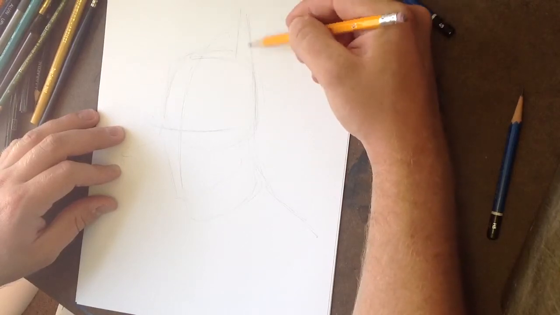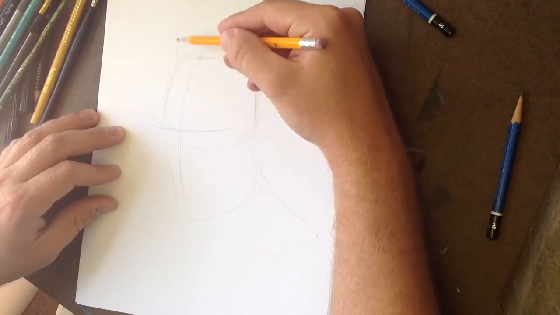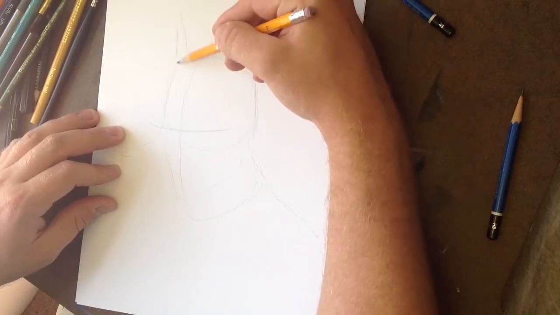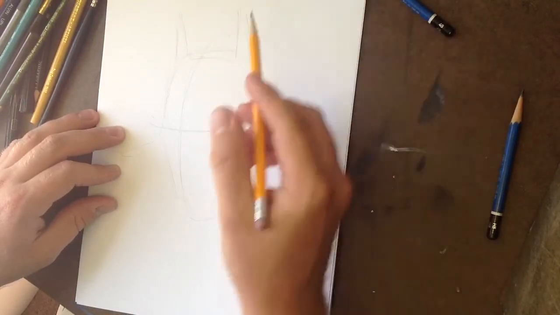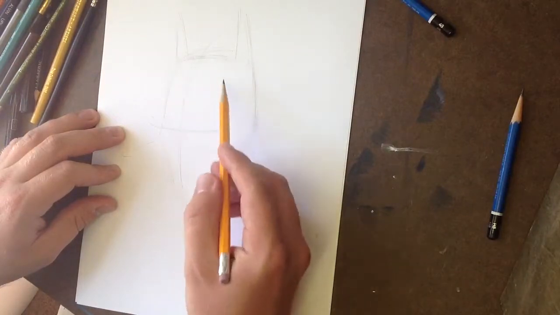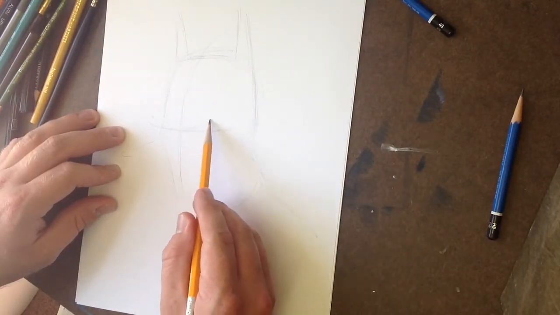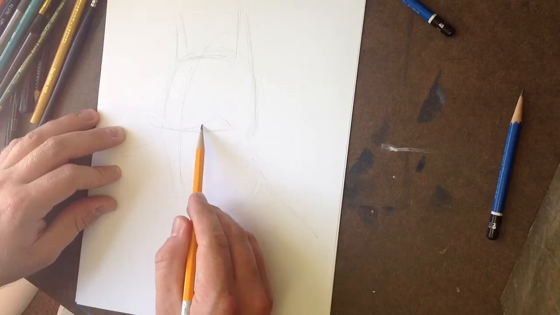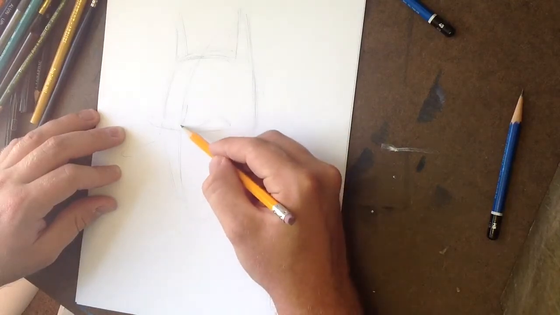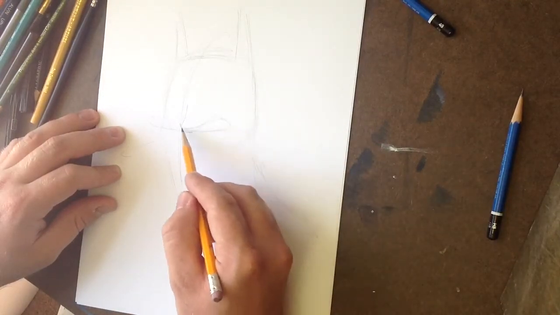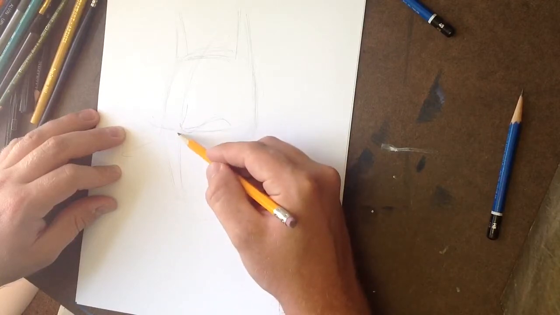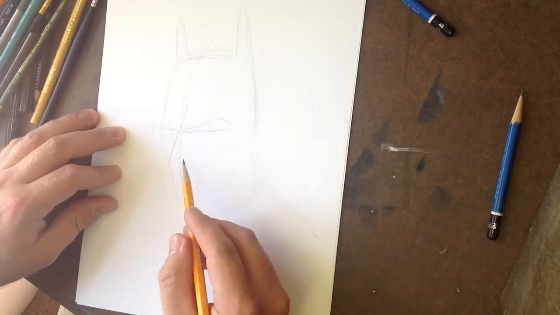Why is Batman so popular? I mean, if you really think about it, he's kind of a kooky character. He's got these funny ears, and he's based off of basically a winged rodent, and yet he's so cool.